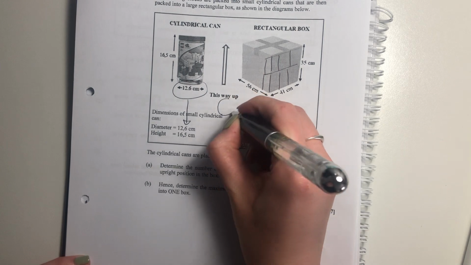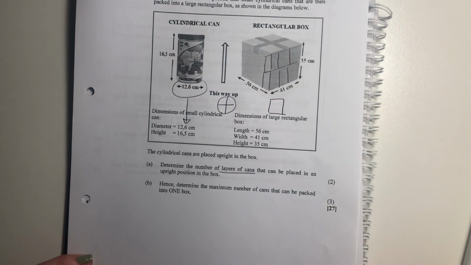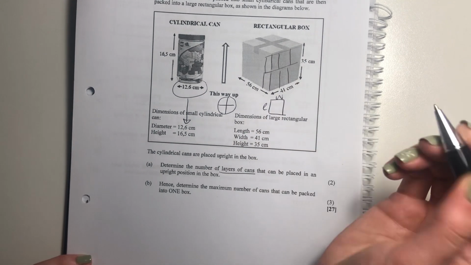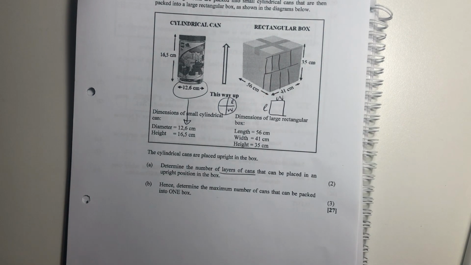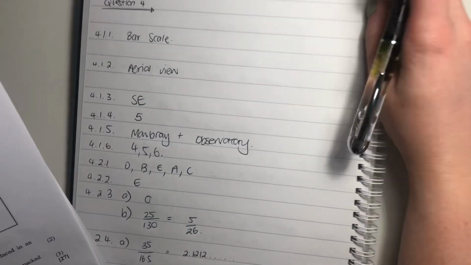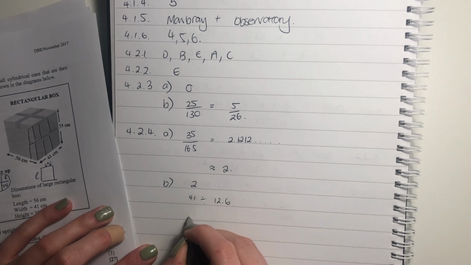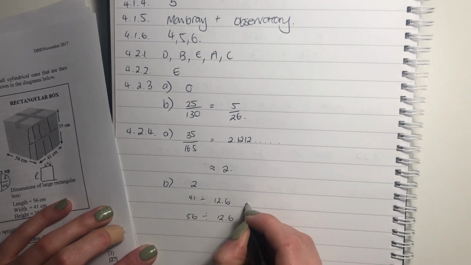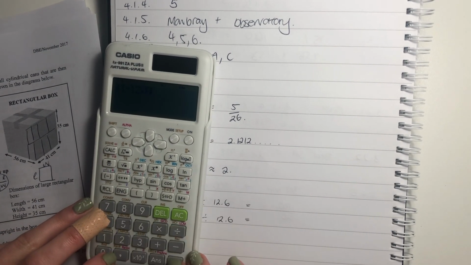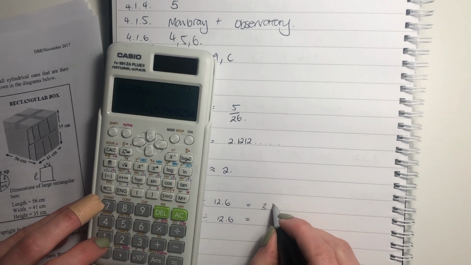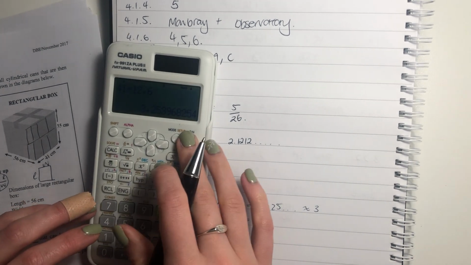Because remember, in a circle, the diameter is both ways. In a square or a rectangle, you would have length and width. So length and width in the circle is just diameter, right? So we're going to say 41 divided by 12.6, and we're going to say 56 divided by 12.6, because that tells us how many cans we can fit in each dimension. So 41 divided by 12.6, that's going to give me 3.25, etc. But that's only going to be 3, because remember, we can't cut these cans in half. That's not what we're doing.